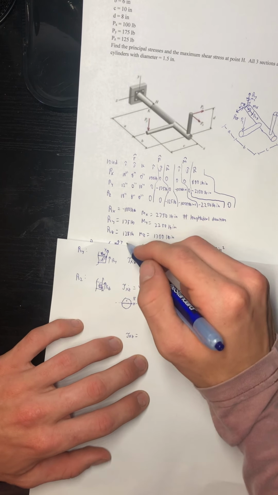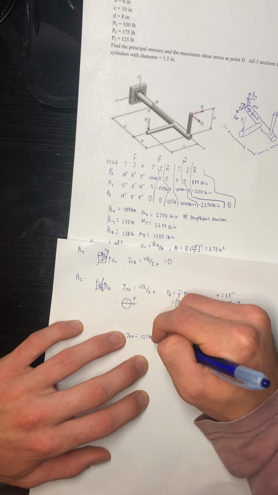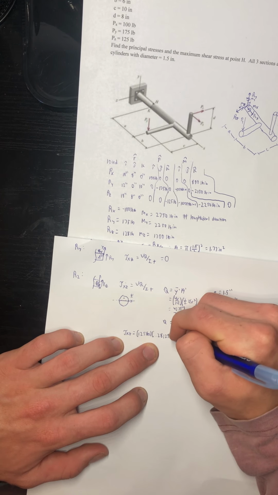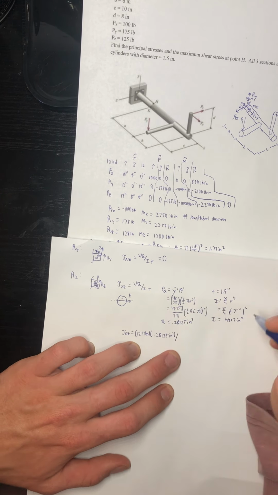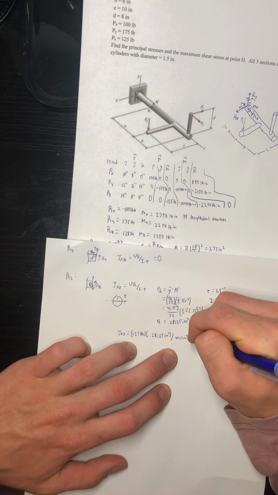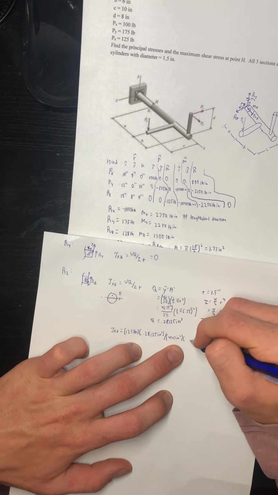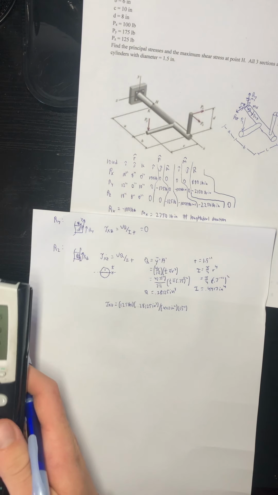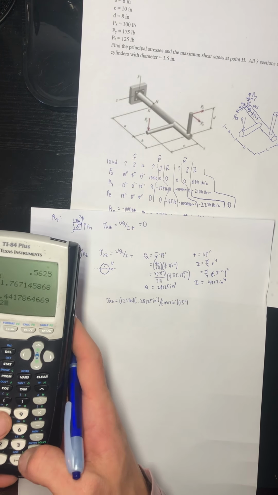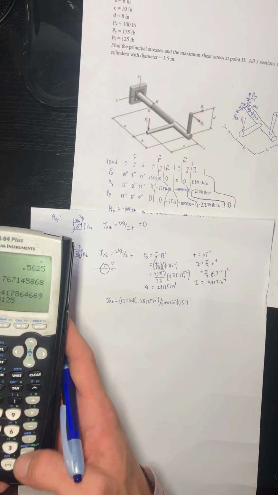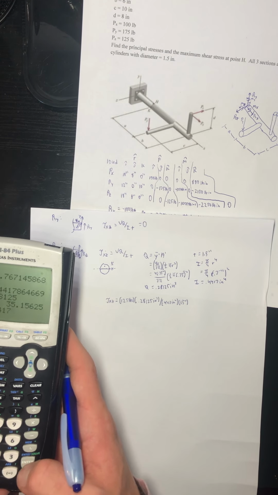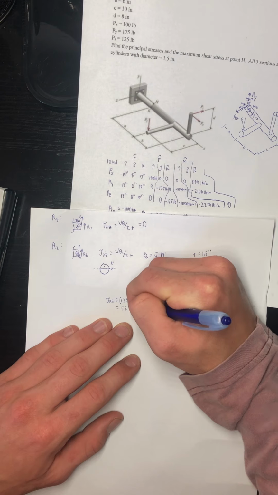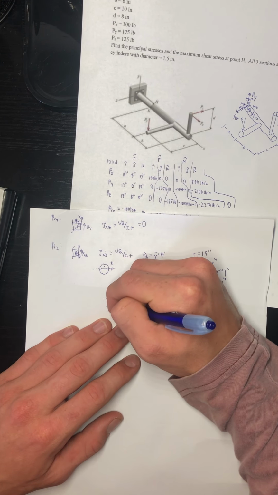Our reaction in the Z is 125 pounds times 0.28125 inches cubed divided by 0.4417 inches to the 4th, which is also multiplied by our thickness, which is 1.5 inches. 125 times 0.28125 divided by 0.4417 divided by 1.5 gives me 53.06 pounds per square inch.